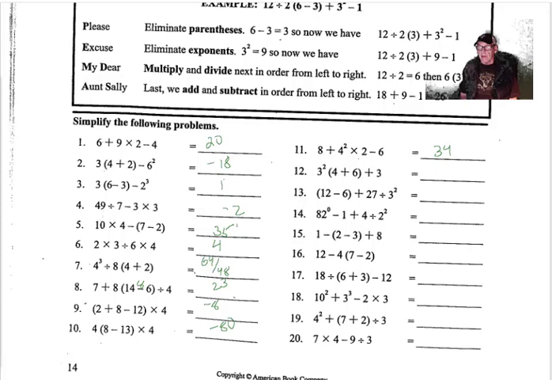Here we have a 10. This is going to give us 9 times 10, which is 90, plus 3, which is 93.